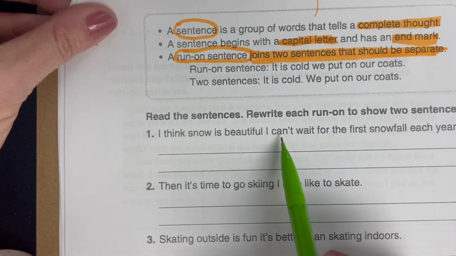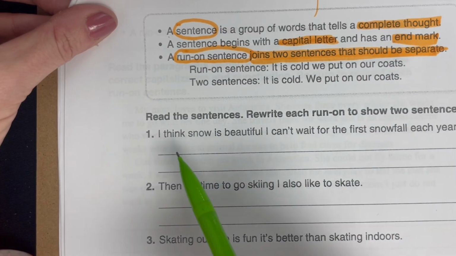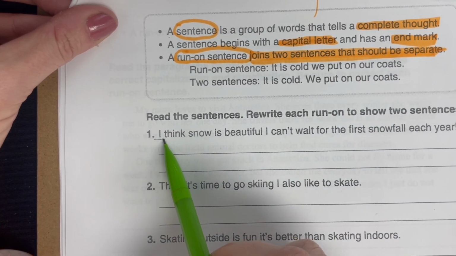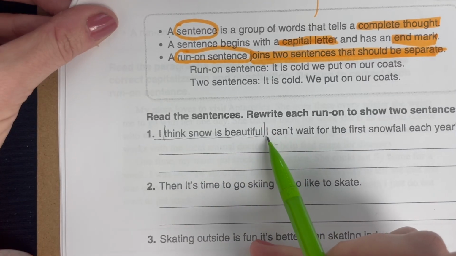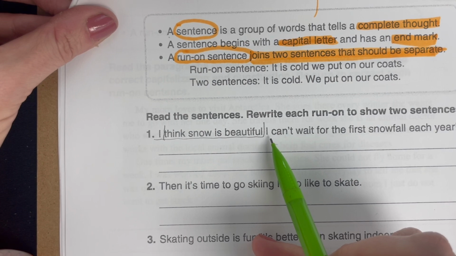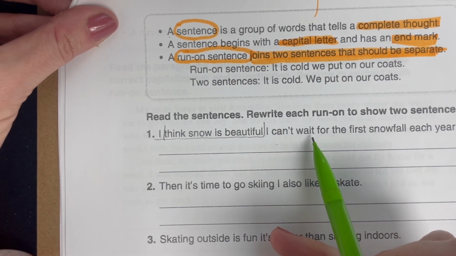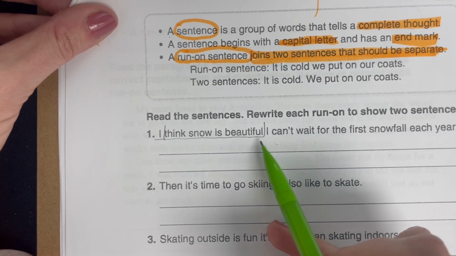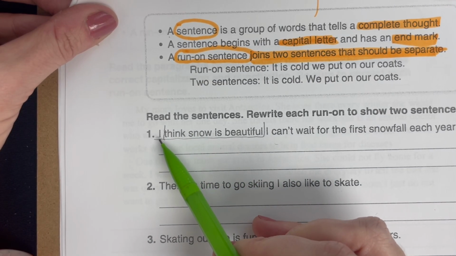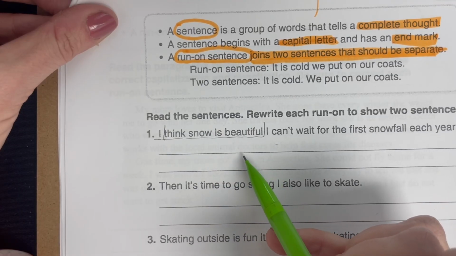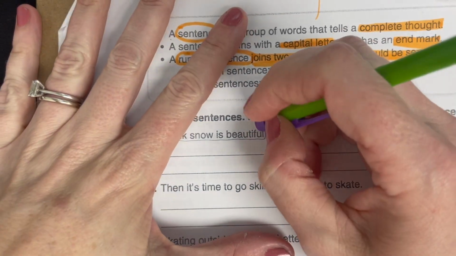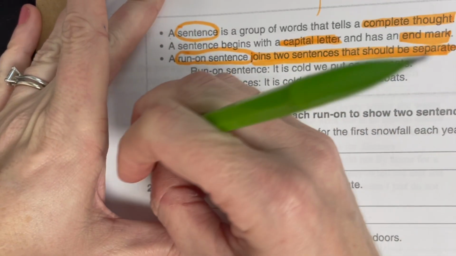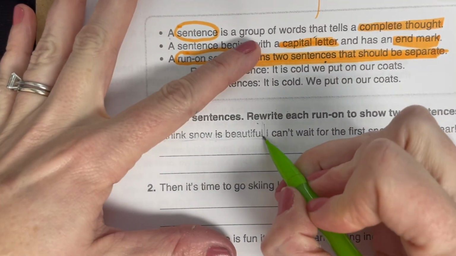So I think snow is beautiful. I can't wait for the first snowfall each year. I'm going to start here. I think this sentence is about I. And then the did what phrase would be think snow is beautiful. But then, wait a minute, I have another I here. And then I have another did what. So I'm confused because I thought a sentence could only have one who and one did what, unless it's combined with a conjunction or something like that. So I'm just going to try putting a period here. See how that sounds.